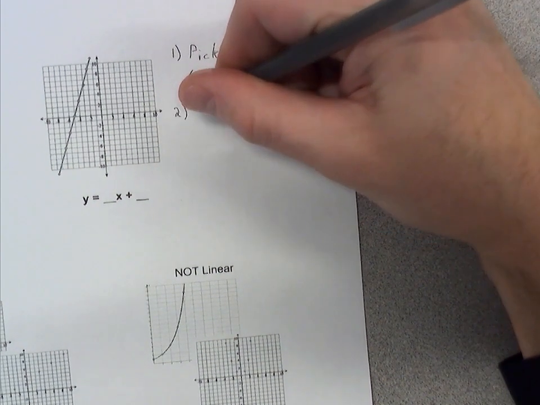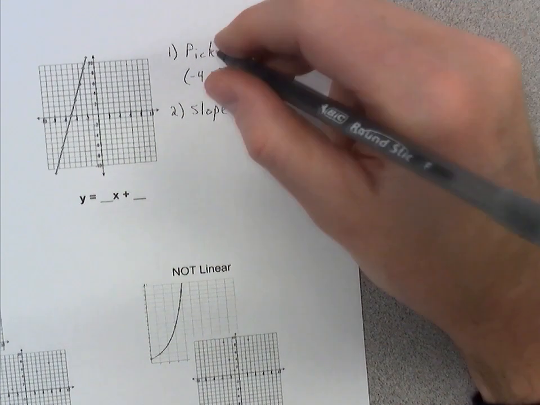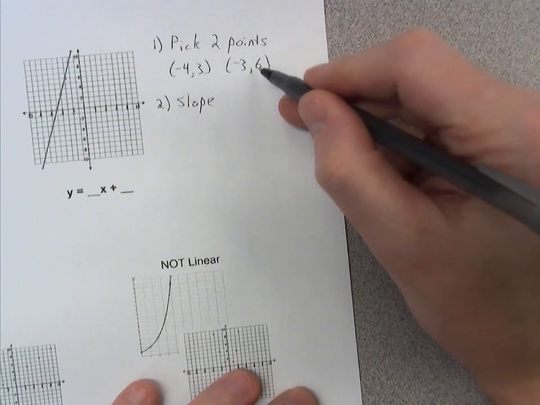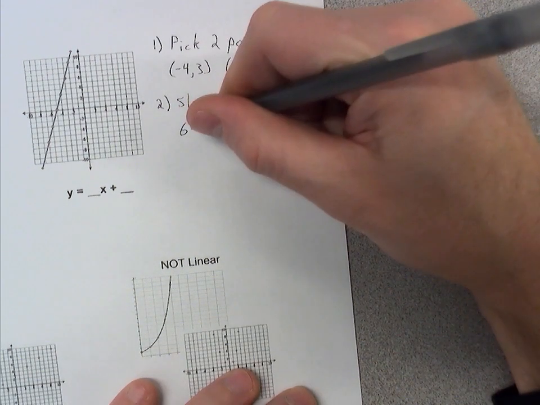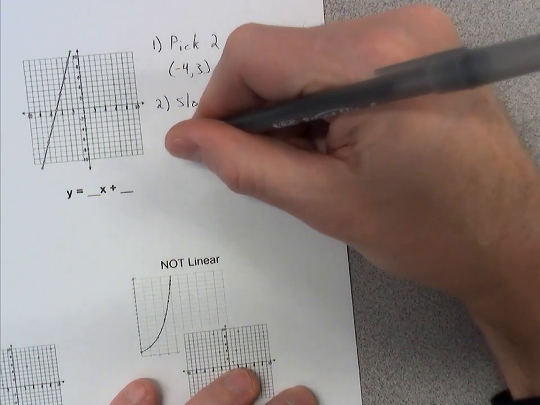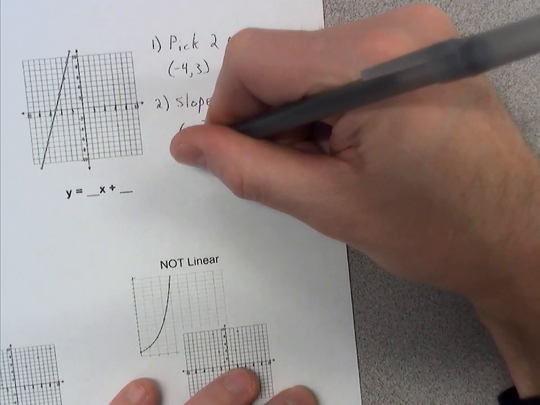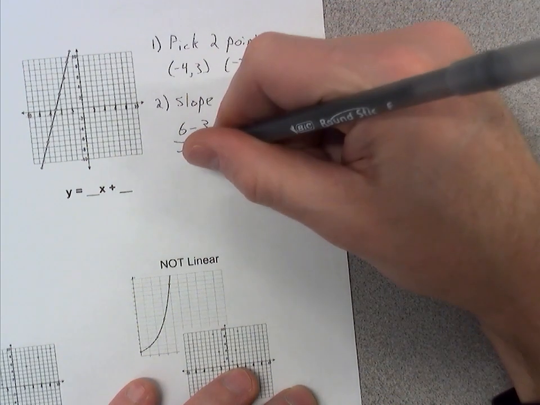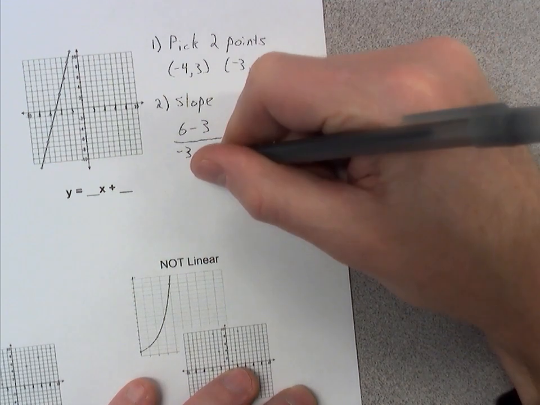Step 2, let's calculate the slope. Okay, and that's pretty easy. We can take our largest y value, 6, minus our smaller one, 3, and then the corresponding -3 minus -4, which really just turns into +4.